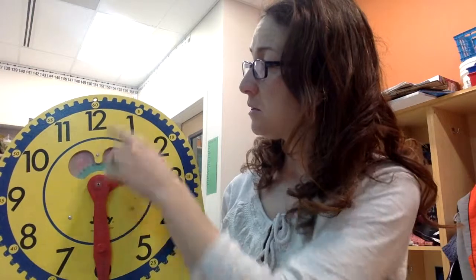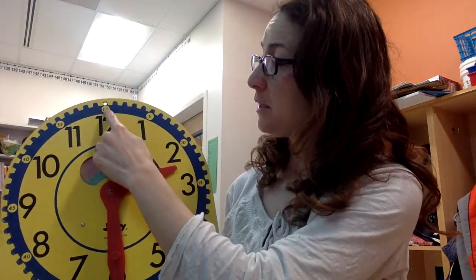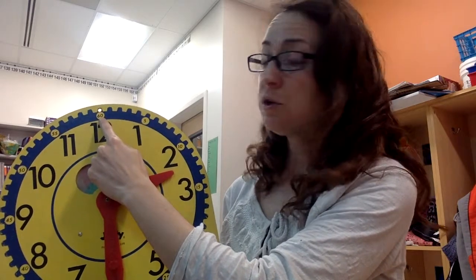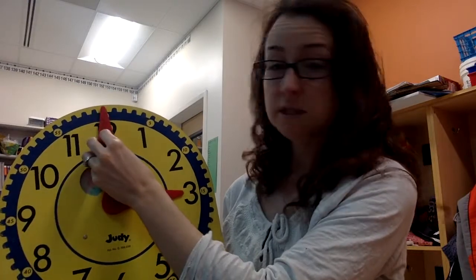Now, when I go around, I also see that I have these little lines. On a regular clock, they are black lines between the numbers. Those represent 1 minute. So I know this says 60 because an hour is 60 minutes, but we start a new hour when your minute hand reaches the 60.